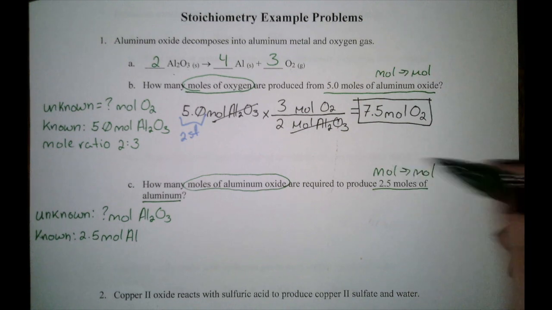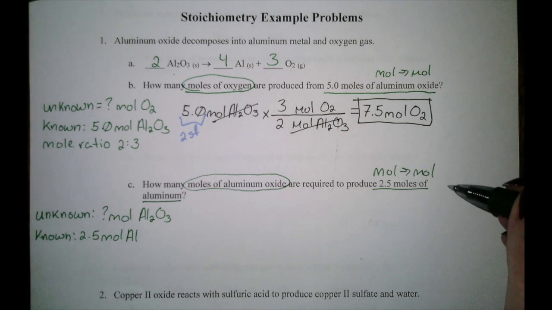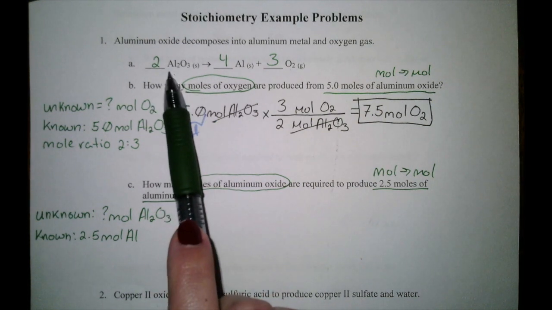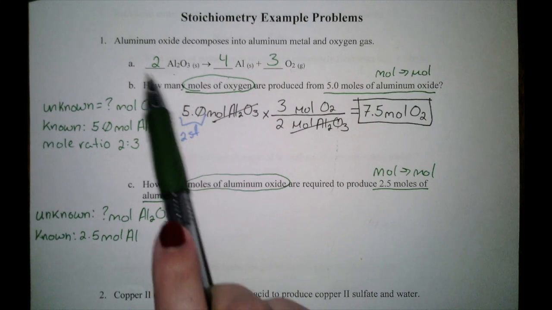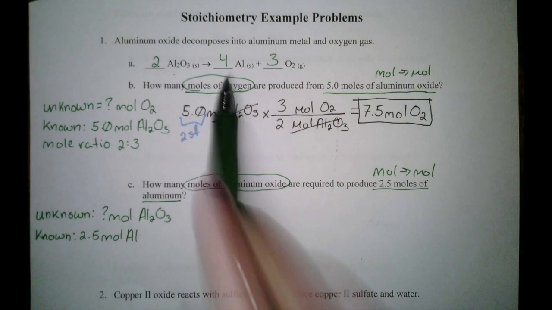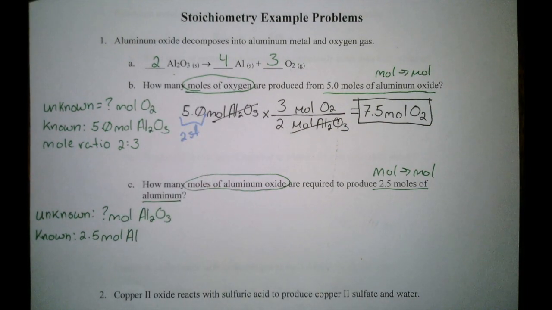To convert from moles of one substance to moles of another, we need to use their mole ratio from the chemical equation. In this case, the mole ratio of aluminum oxide to aluminum is 2 to 4. Alternatively, you could reduce that and make it 1 to 2. Either way will work for the problem.